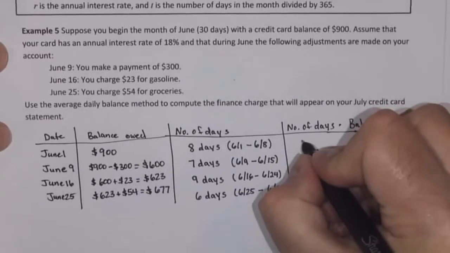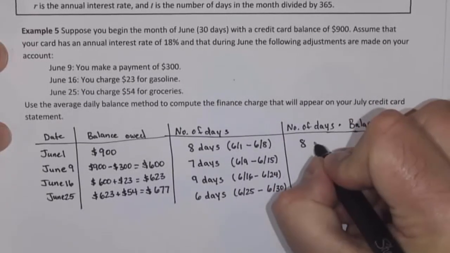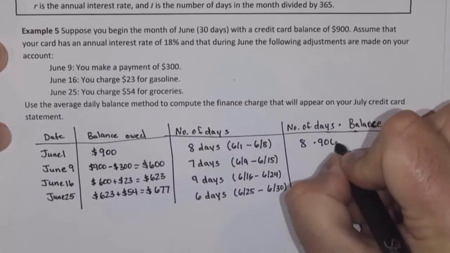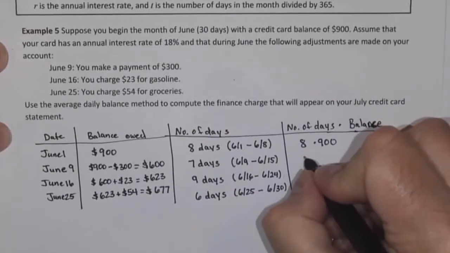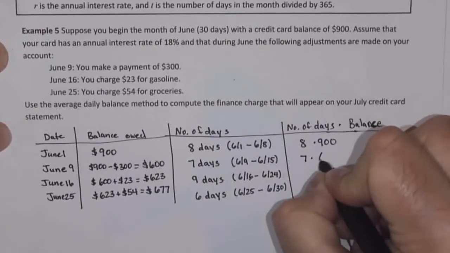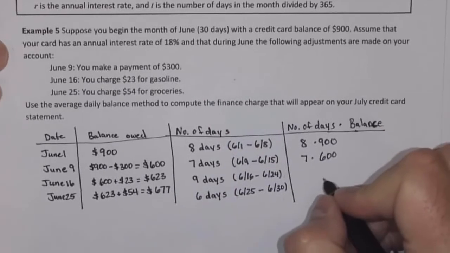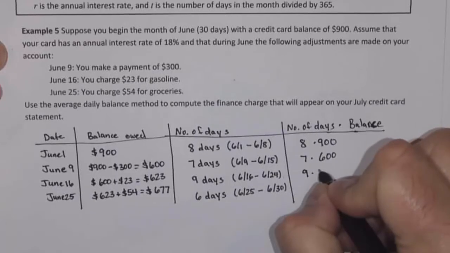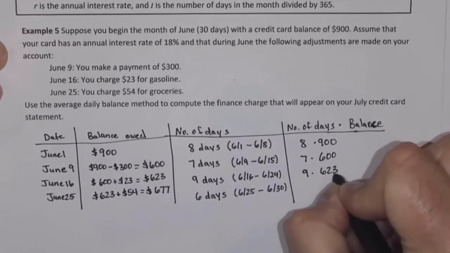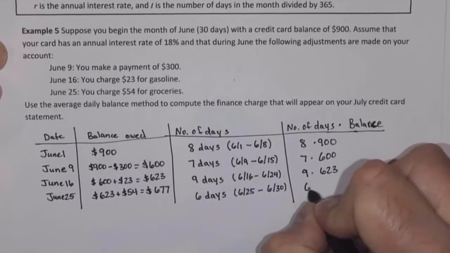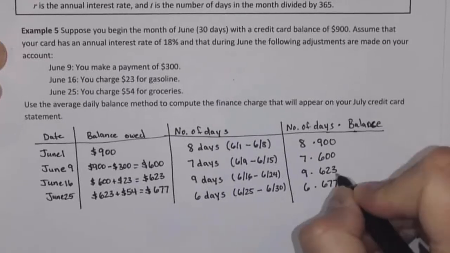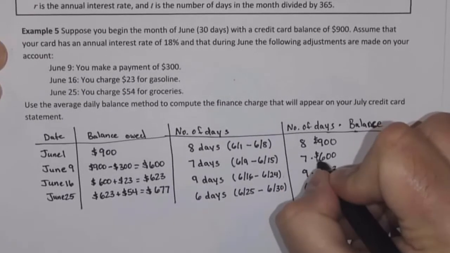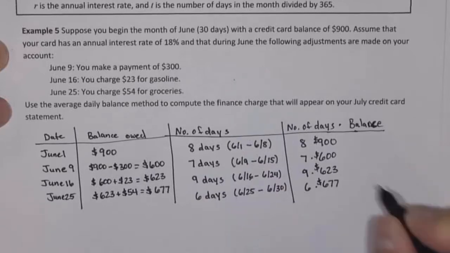So in other words, I'm going to take 8, because it was 8 days, and we owed $900 for those 8 days. We're going to take 7 days, and we owed $600 for those 7 days. We're going to take 9 days times the $623, and we're going to take 6 days times the $677. Put dollar signs on each of those.